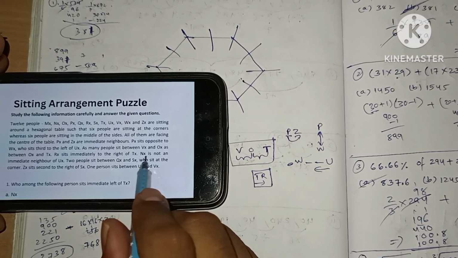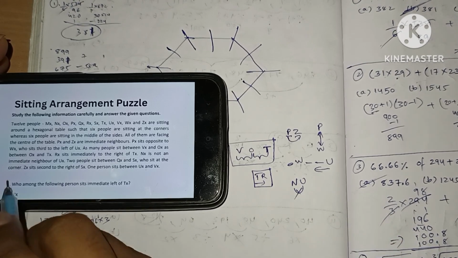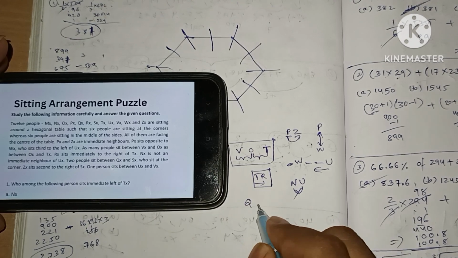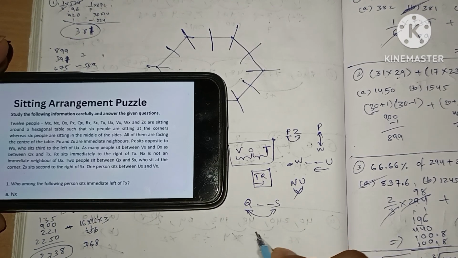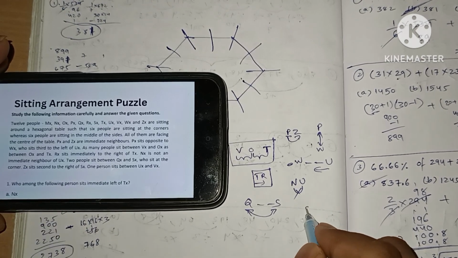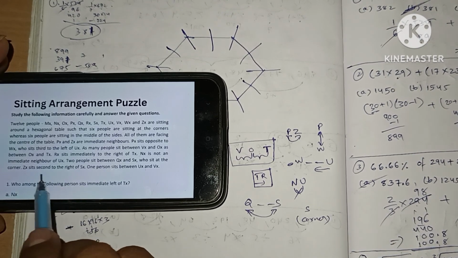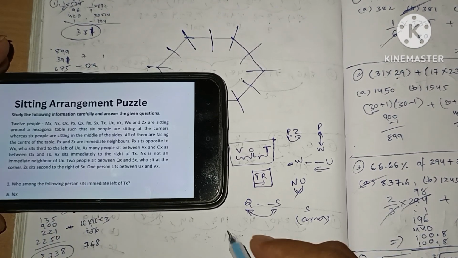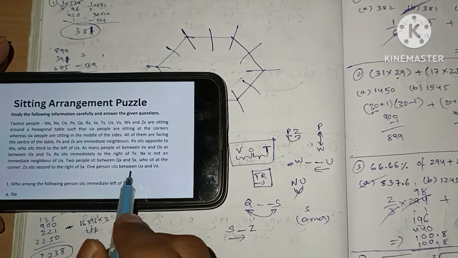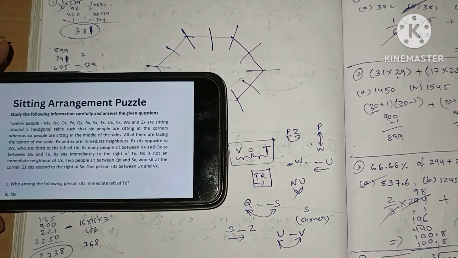Next one, N is not an immediate neighbor of U. N and U are not immediate neighbors. Two people sit between Q and S. Q and S, there are two people sitting in between them. S sits at a corner. Next one is Z sits second to the right of S. One person sits between U and V. U and V, there is only one person sitting in between them.